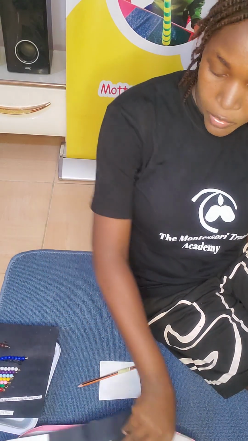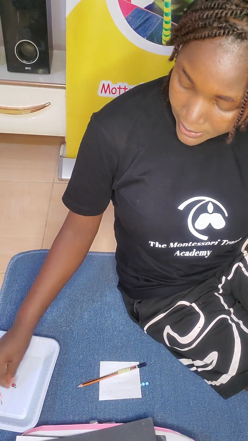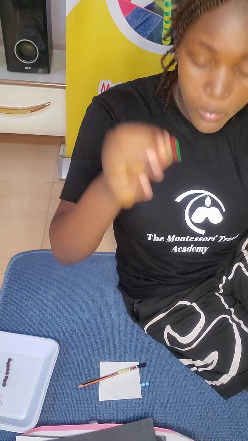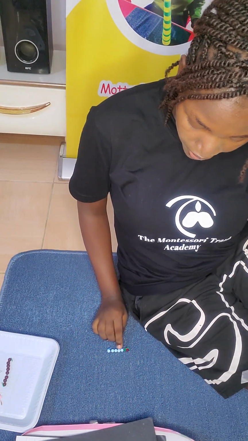So let me do another example. Let's say this is red. Red is 1 plus 5. So let's count 1, 2, 3, 4, 5, 6. That's how to teach your child addition with short distance.